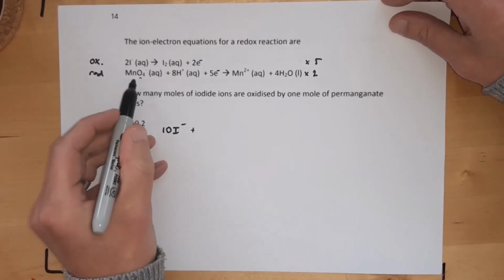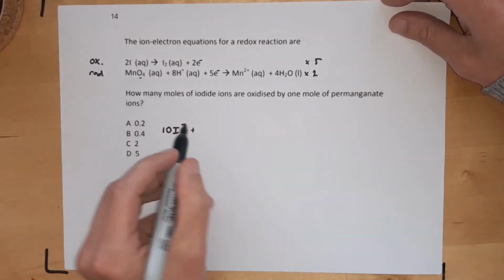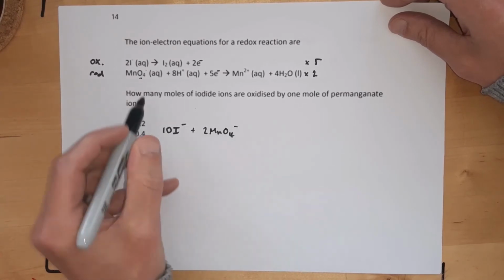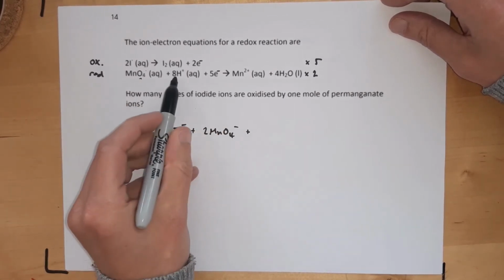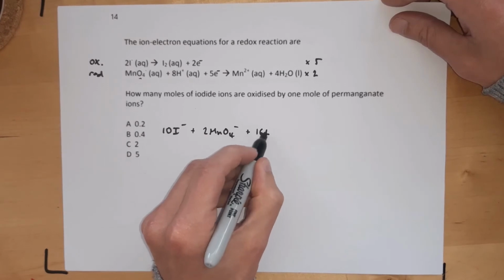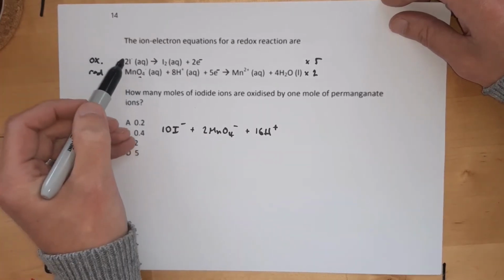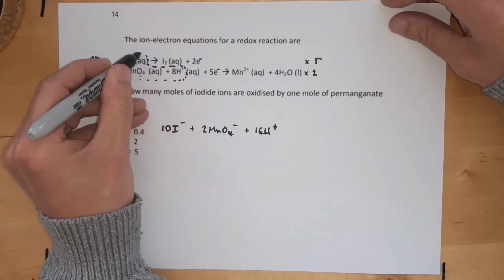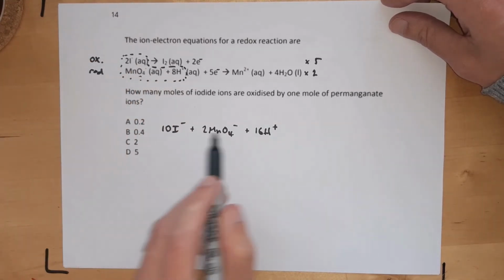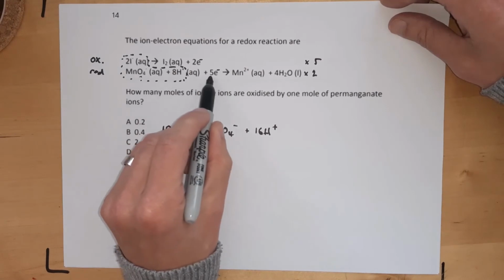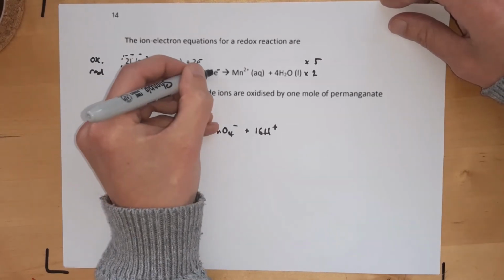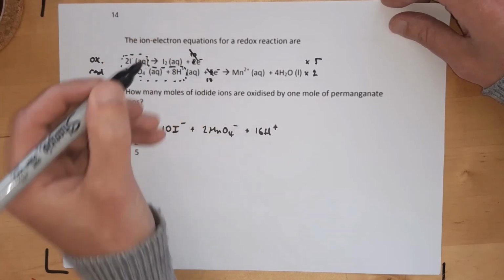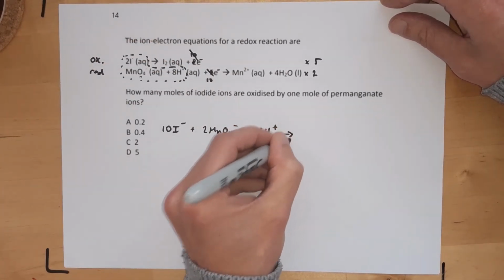Let's do this here. So how many permanganates do we get? We get 2 times, so we've got 2 MnO4 negative plus 2 times 8, 16 H plus. So what I've done now is I've taken all of the reactants and added them together, so that's on this side here. I haven't included the electrons because there will be 10 on this side and 10 on this side, so they cancel. So I don't add those to the equation.